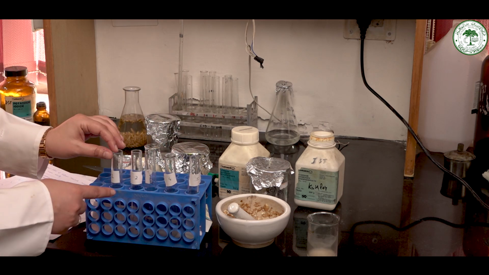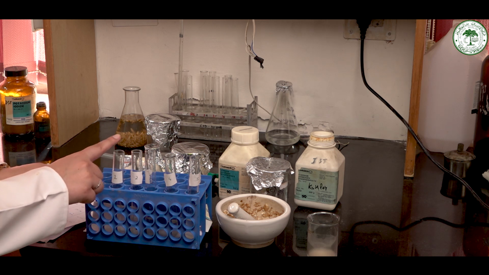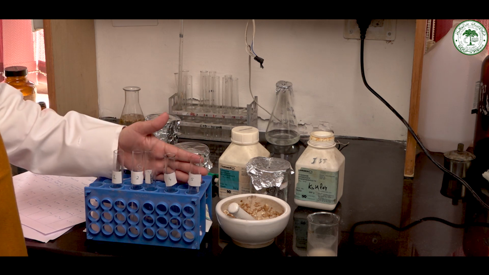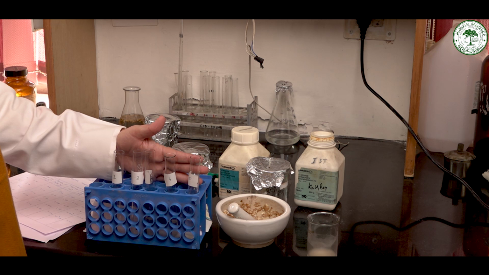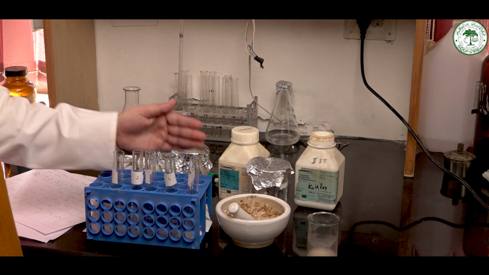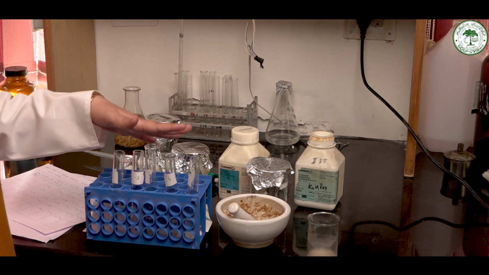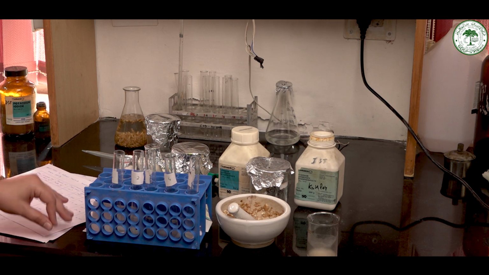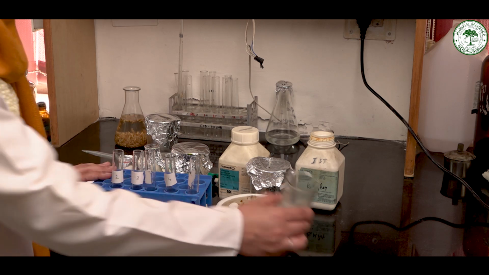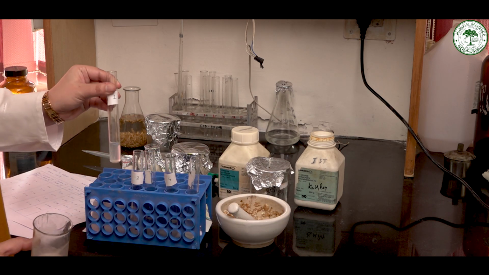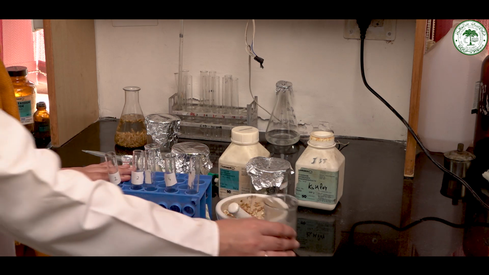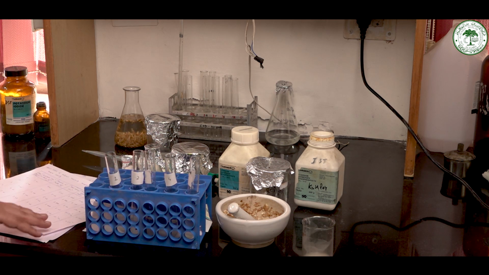In these test tubes, we will add 1 ml of substrate, that is starch, then 2 ml, 3, 4 and 5 ml. That is the increasing order of substrate concentration in these test tubes. Obviously, then there will be 4, 3, 2, 1 and 0 ml of phosphate buffer in them, so that the total volume is 5 ml in all of these test tubes. After that, we will add the enzyme extract, 1 ml each, in all of these test tubes.